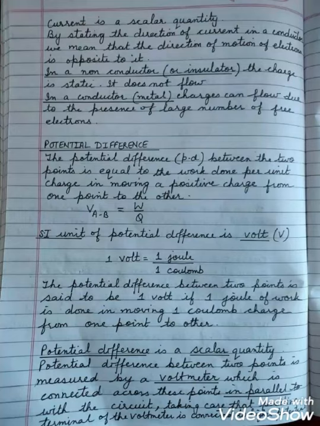The potential difference between 2 points is said to be 1 volt if 1 joule of work is done in moving 1 coulomb charge from one point to other. Potential difference is a scalar quantity and potential difference between 2 points is measured by an instrument called a voltmeter, which is connected across the points in parallel with the circuit, taking care that the positive terminal of the voltmeter is connected to the higher potential.